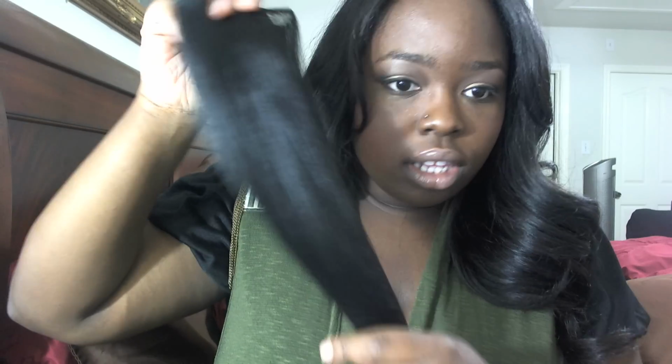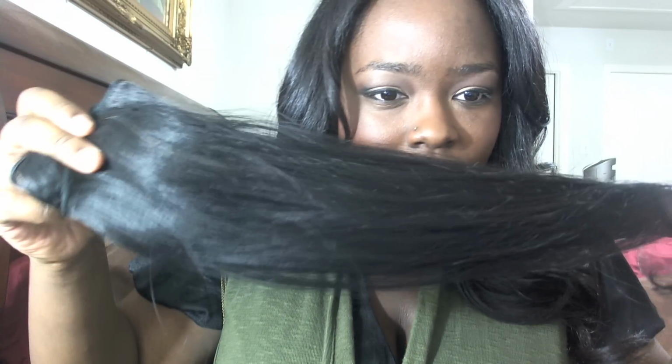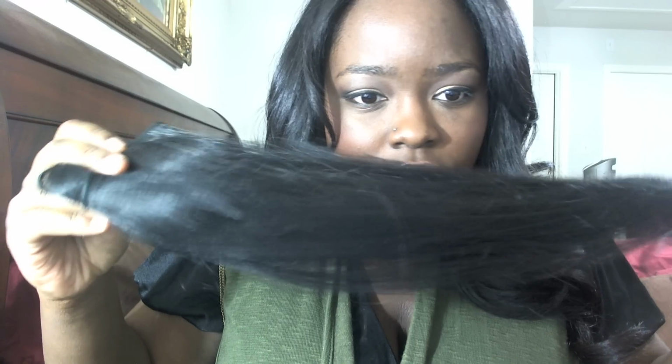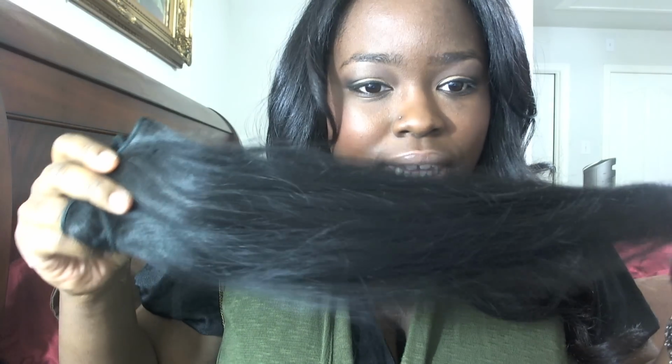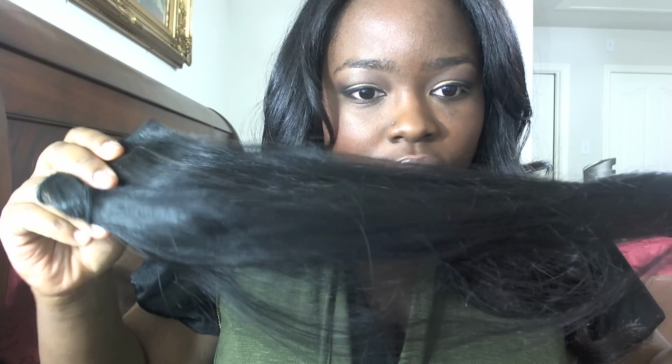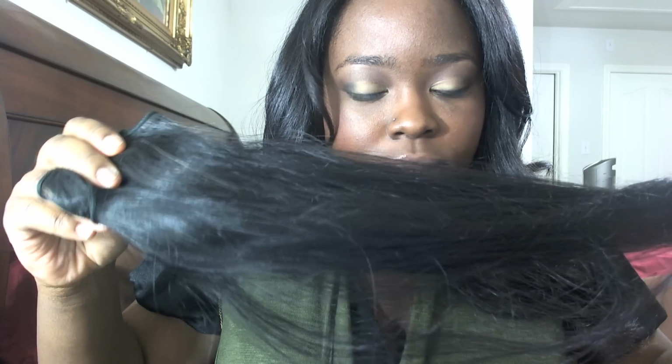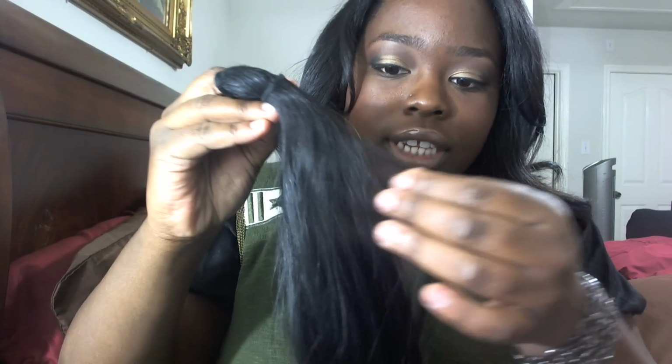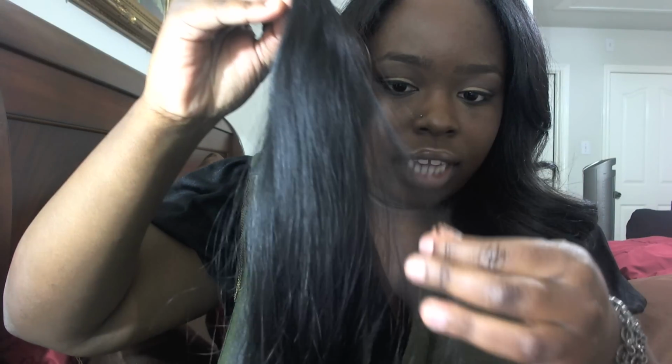So really quickly, I will show you guys some European hair that I have received. And this hair is low in luster. I don't know if y'all can tell. The hair has a low luster. It basically means it doesn't reflect a lot of light. So as you can see, it's just not super shiny held up to the light. But the hair doesn't have any texture. It has a very smooth texture.